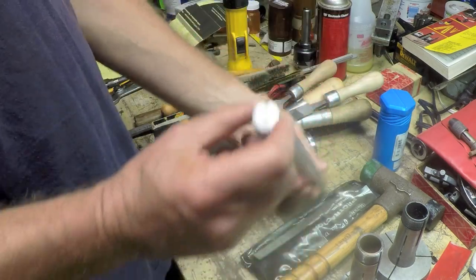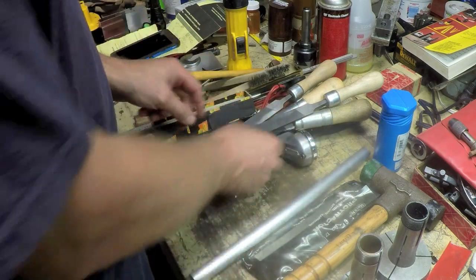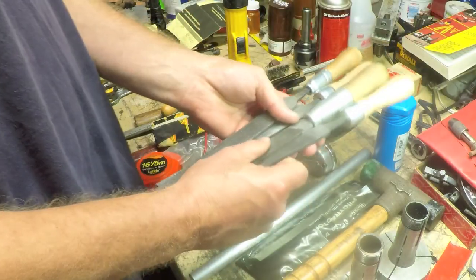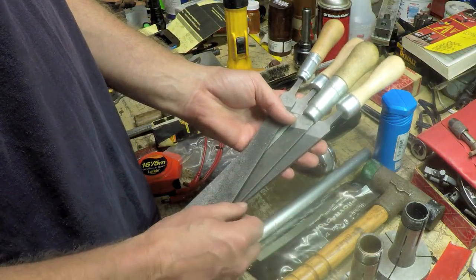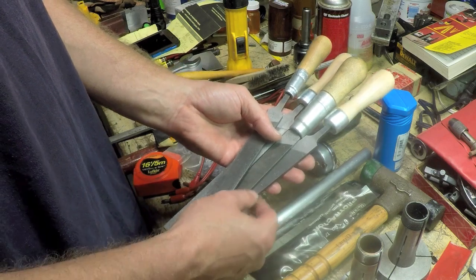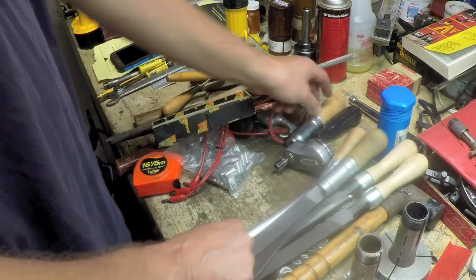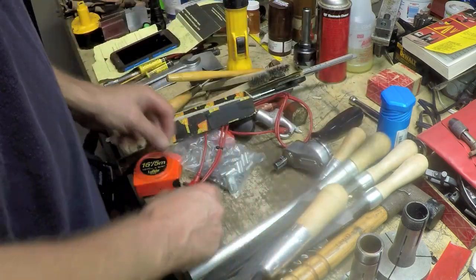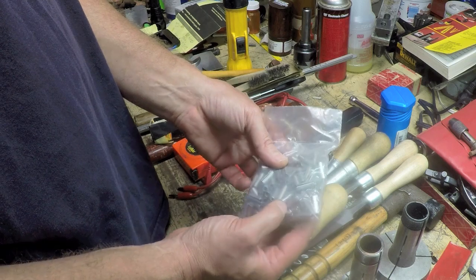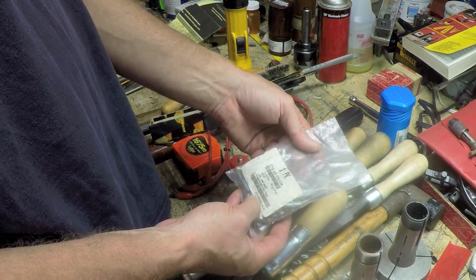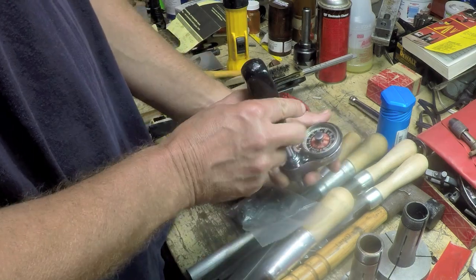Piece of aluminum stock. Several files. 3 of these are marked K and F Brazil, spelt Brasil. But this one's a Nicholson. And then we got a file handle, no file in it. A whole bag of roll pins, 100 pack of roll pins, 1/4 by 3/4. A torque wrench. This is a Snap-on. This is an early Snap-on by the looks of it.